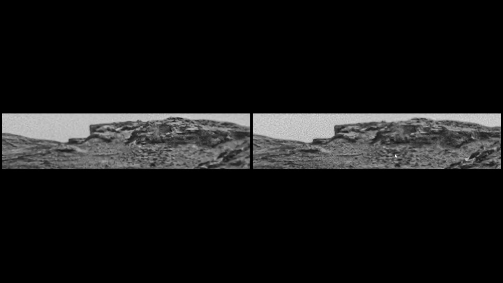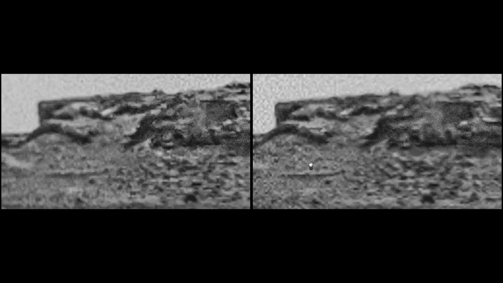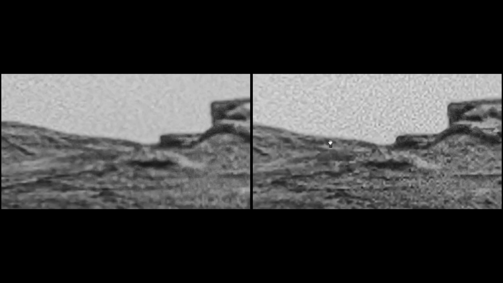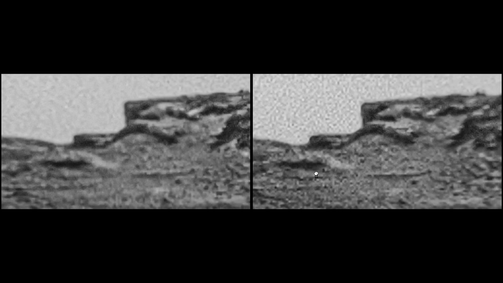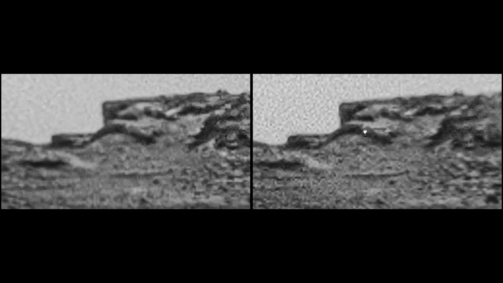Okay, so what I've done here is, I'll give you a pan through. I've brought out some more detail. We can see a square entrance here. It's clear as day. We've got some structural components there. And we can see that could be an entrance, probably is. You can see more details of the structure on the hill.